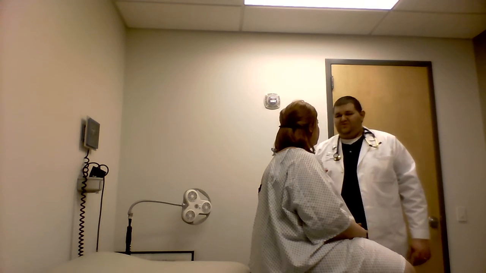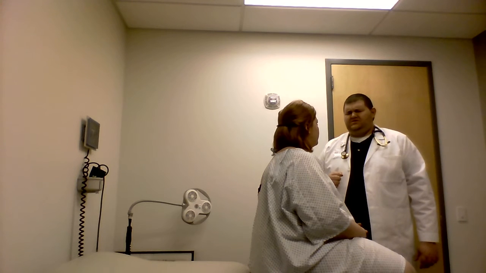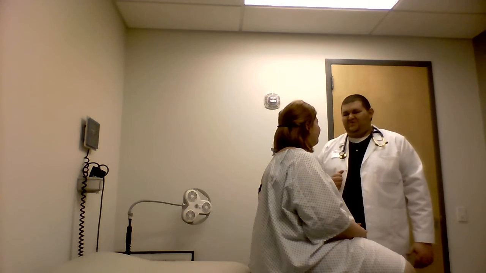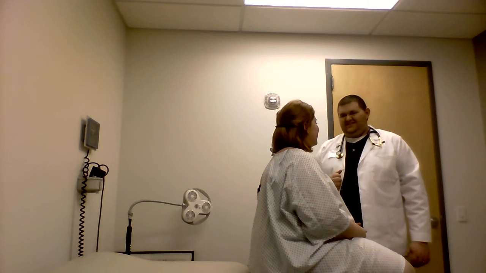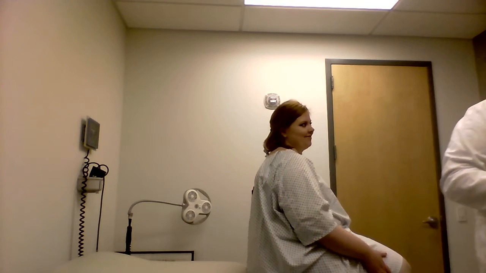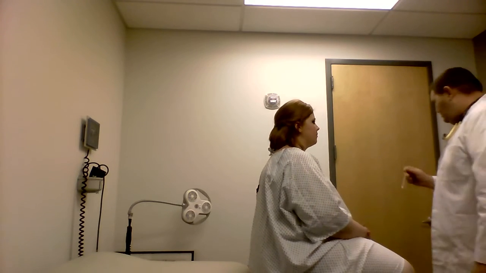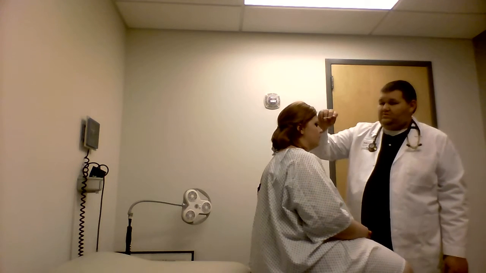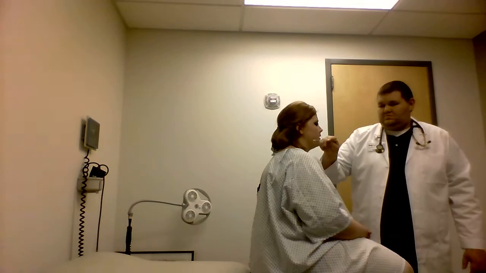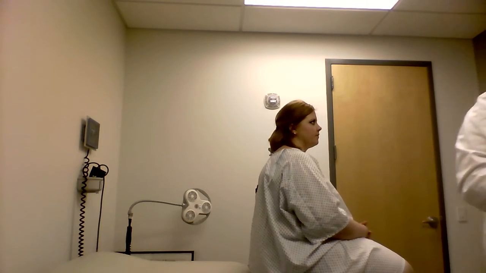Can you stick your tongue out for me? Can you puff up your cheeks? Crunch down your eyes? Wrinkle your forehead? And smile? And grit your teeth. All right, no problem there. Next, we're going to do some light sensation on the face. Just tell me if you feel this evenly throughout. Yes. All right.